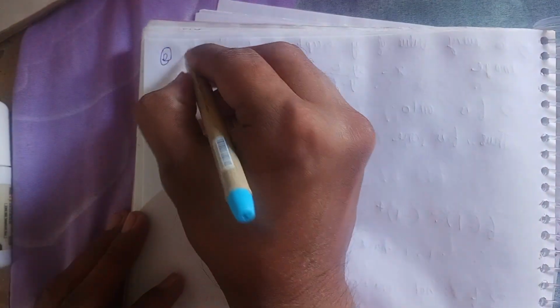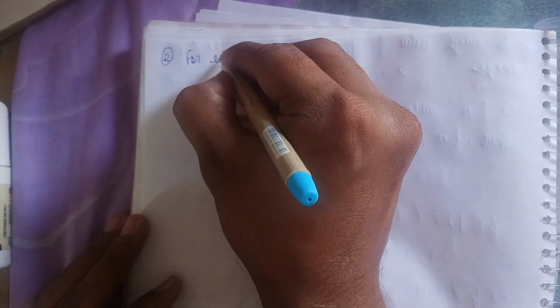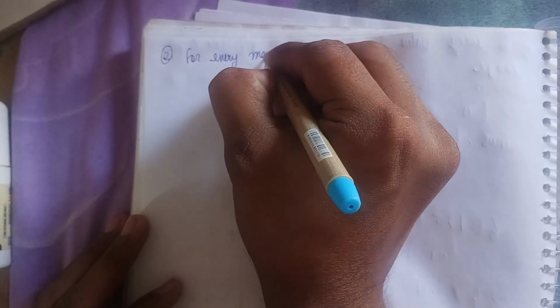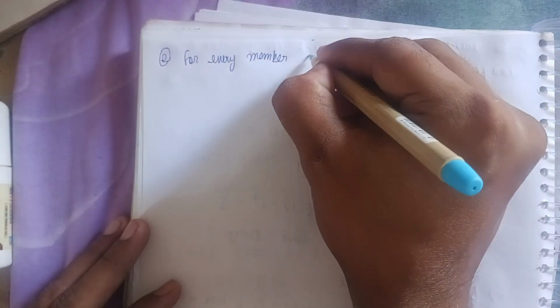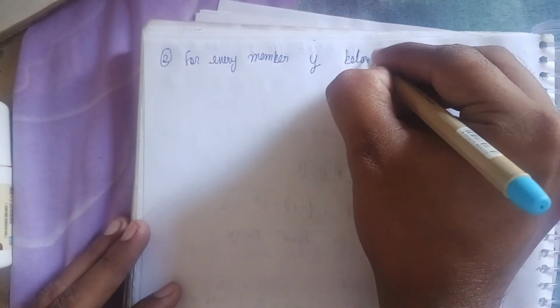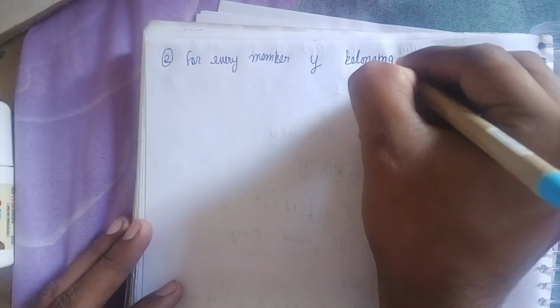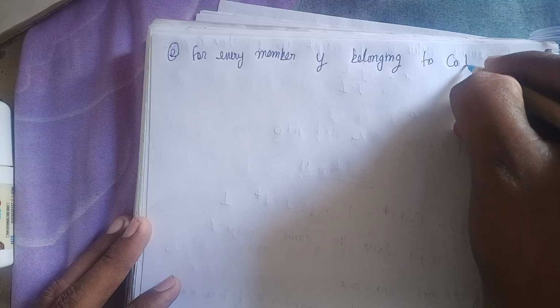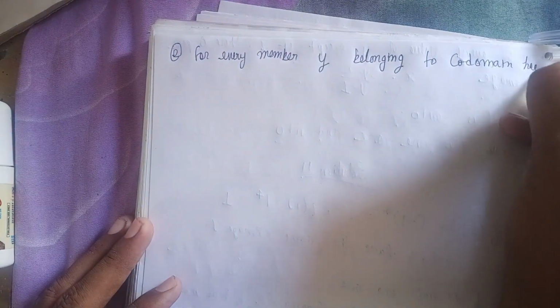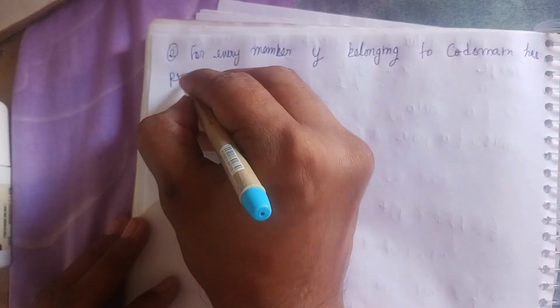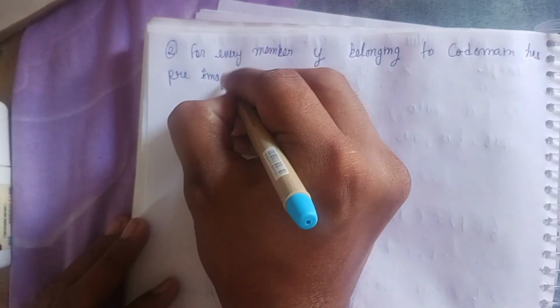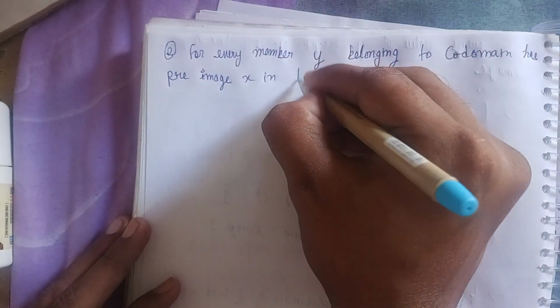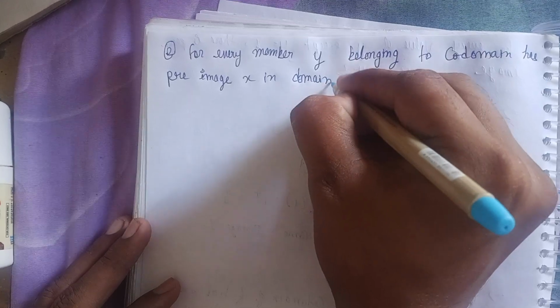Now for onto: for every member y belonging to the codomain has a preimage x in the domain of f.